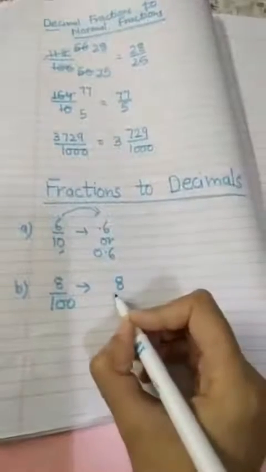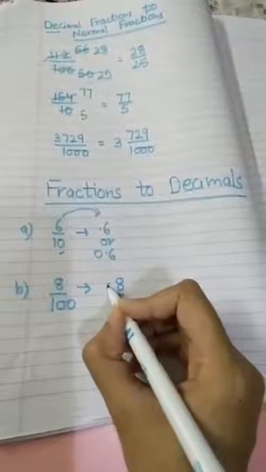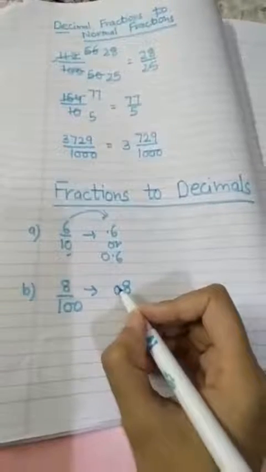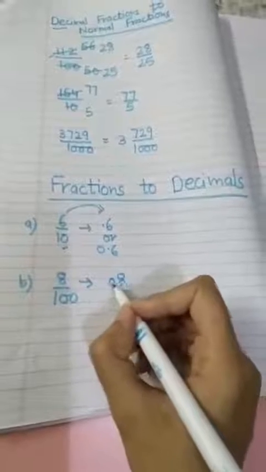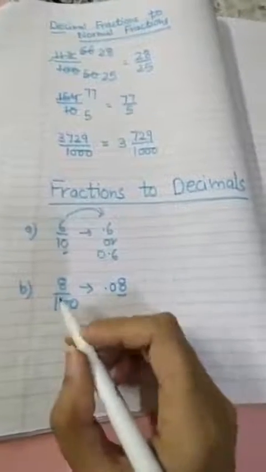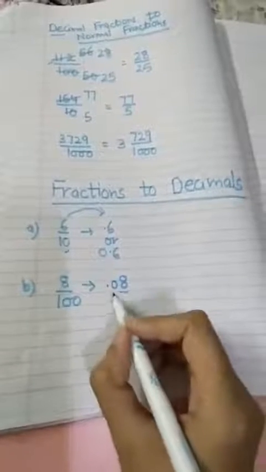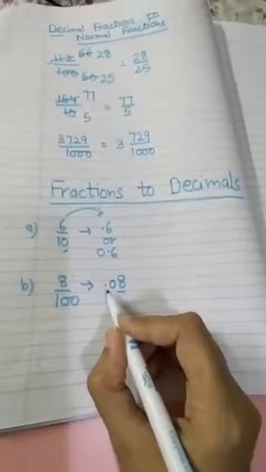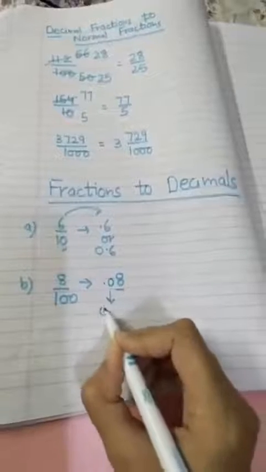So this is 1 place, and here we are going to place a 0 if we do not have enough digits, and then we place the decimal. So when we have converted 8 upon 100 into a decimal, it has come to be 0.08.